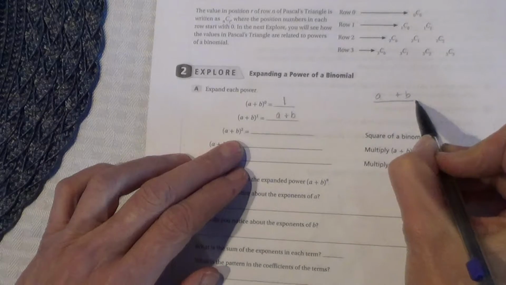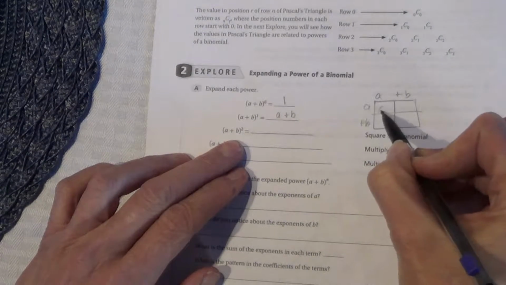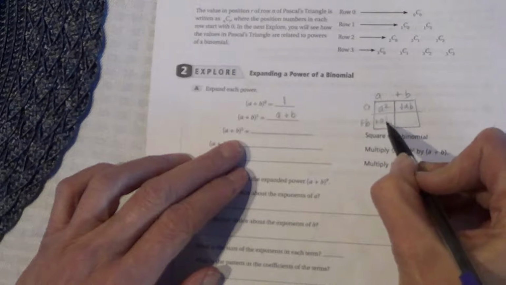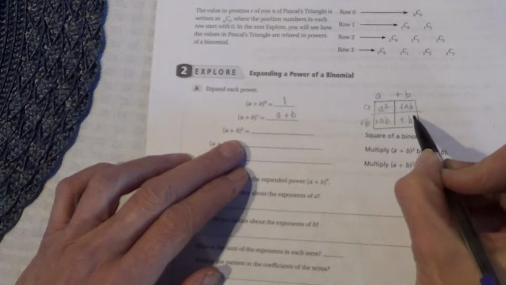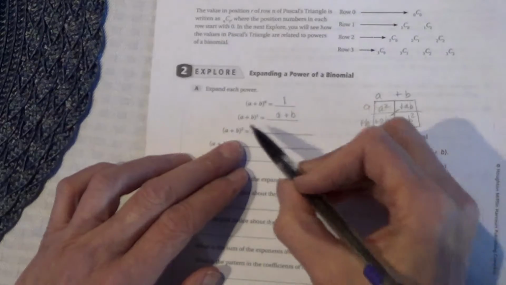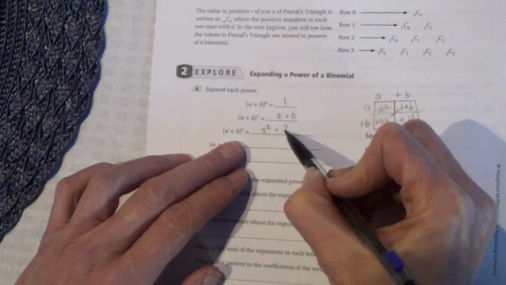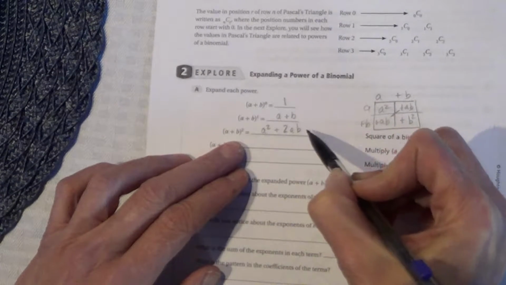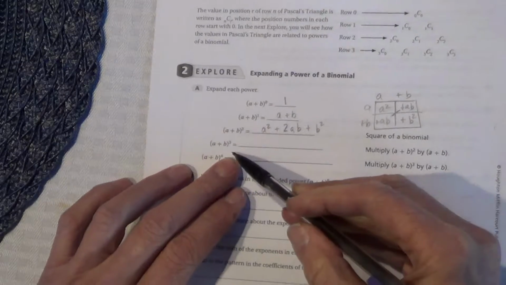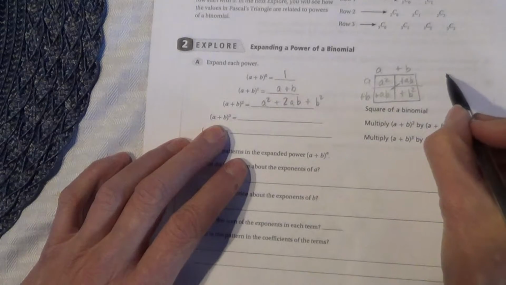A plus b, you get a squared plus ab plus ab plus b squared. ab plus ab would be 2ab, so it's a squared plus 2ab plus b squared.